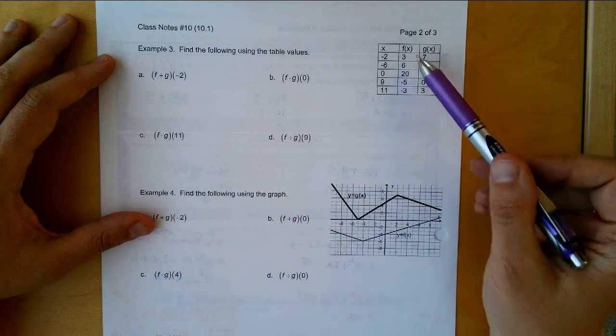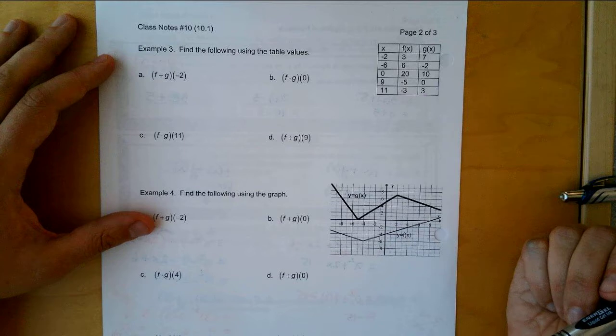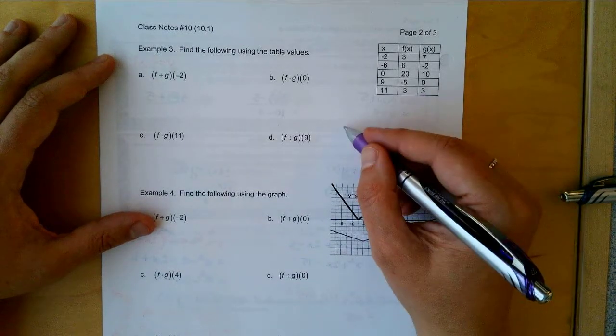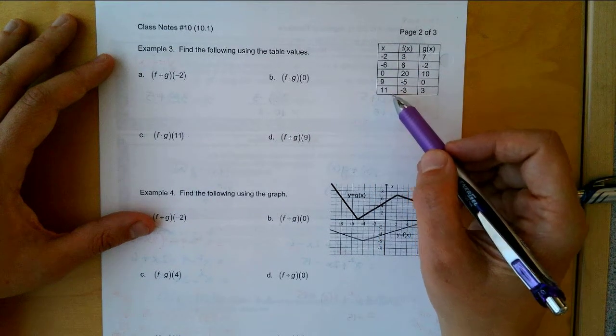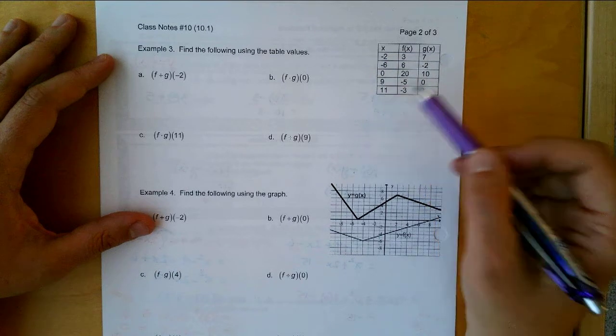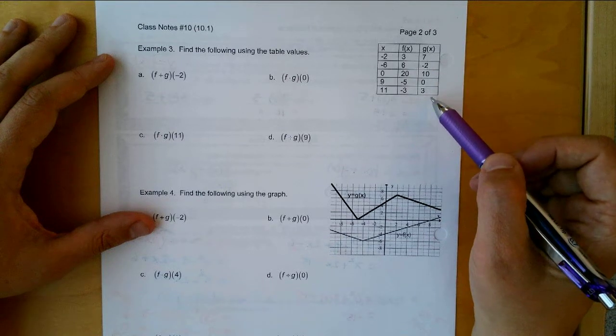So this essentially is 1, 2, 3, 4, 5 points on a graph. Literally, just go over to -2, up to 3, plot the point. So there's only 5 points. Now, g of x uses the same exact x values, but has different y values. But it also only has 5 points.